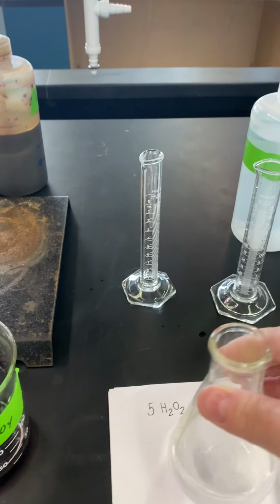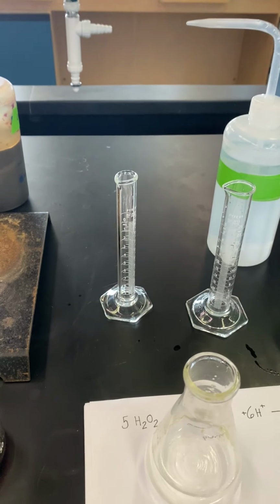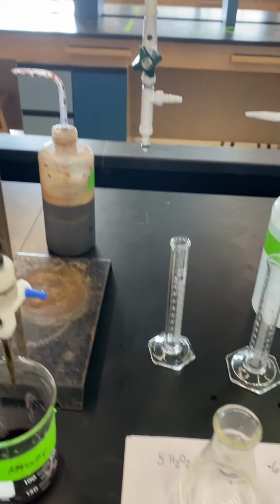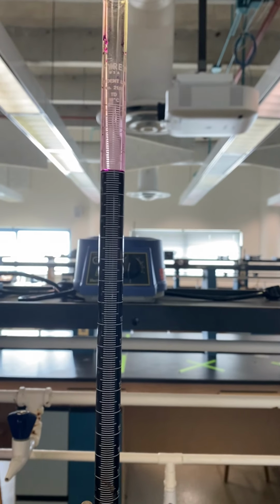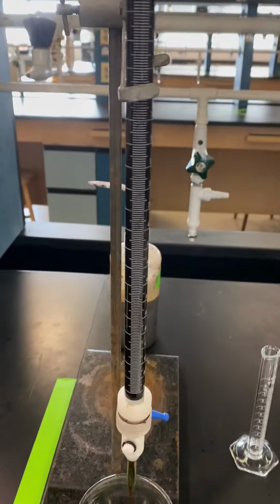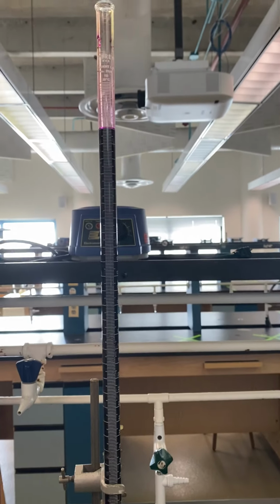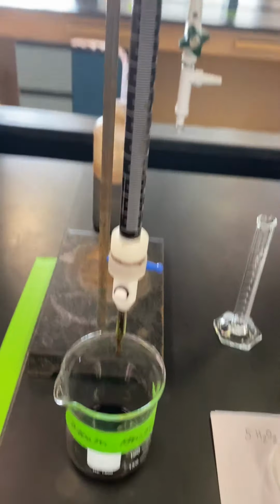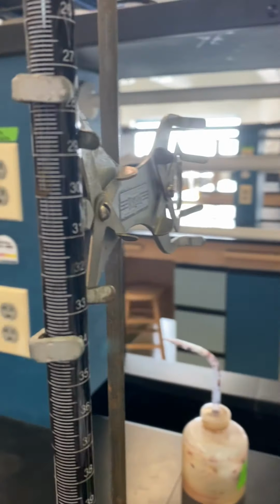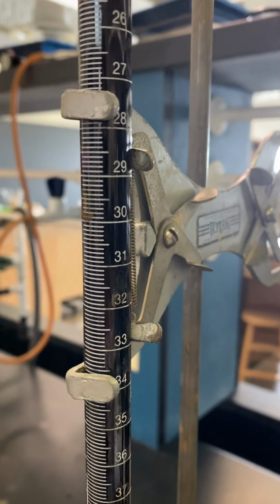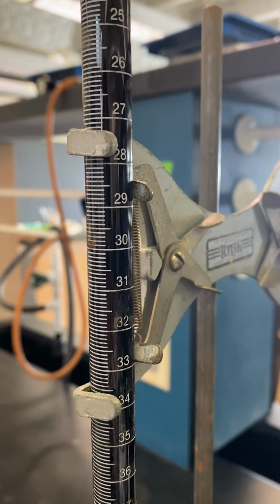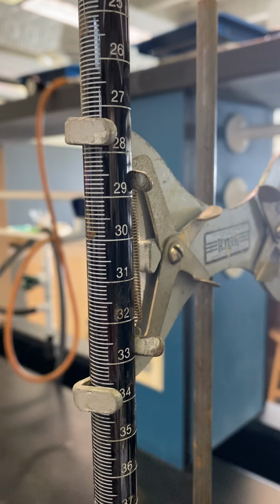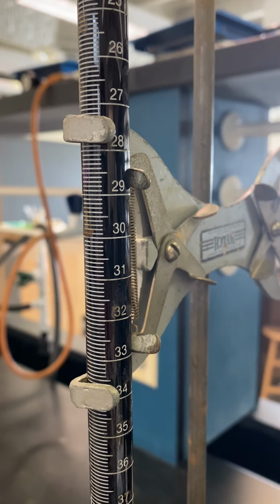We still need one more piece of data before we can start our titration though. We need to know how much potassium permanganate is starting off in our burette. Okay, so our burette, you can see, has markings every milliliter, but then also markings every 1/10 of a milliliter.